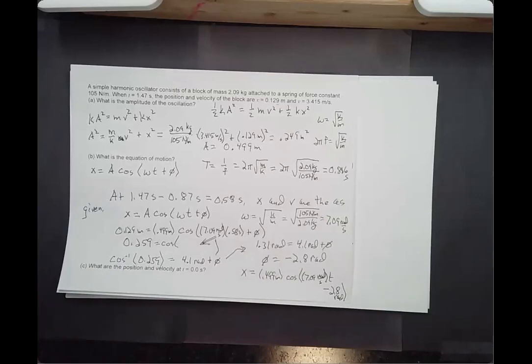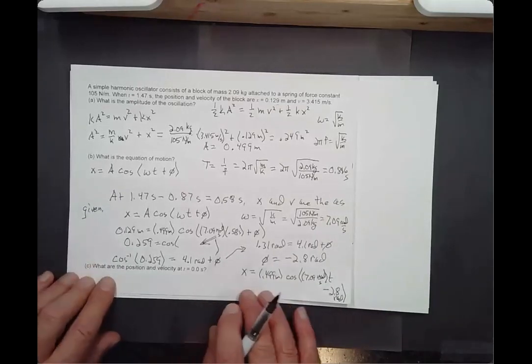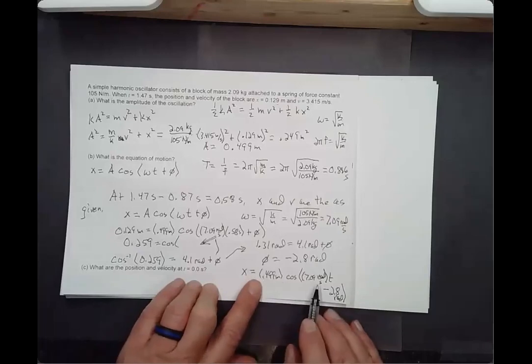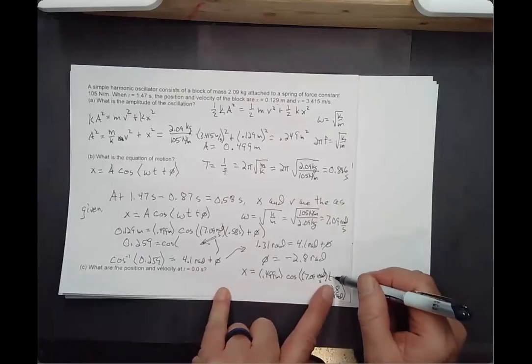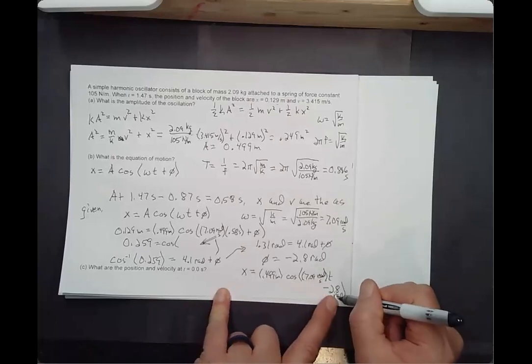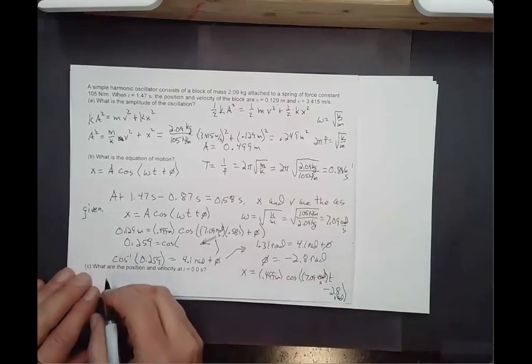And that's it. So position and velocity at 0.0 seconds. Well, the position, I just have to set t equal to 0, and I'll have the cosine of minus 2.8 radians times that.